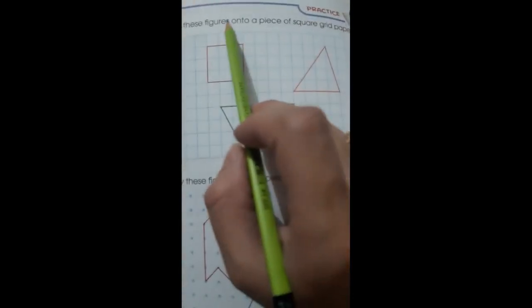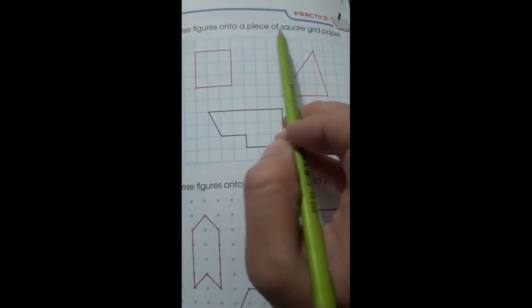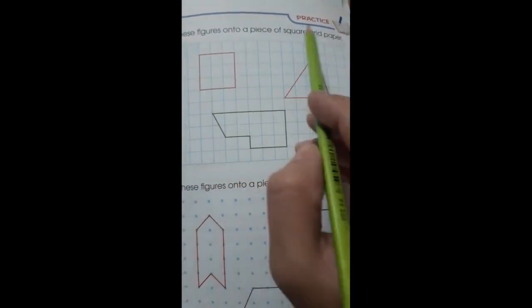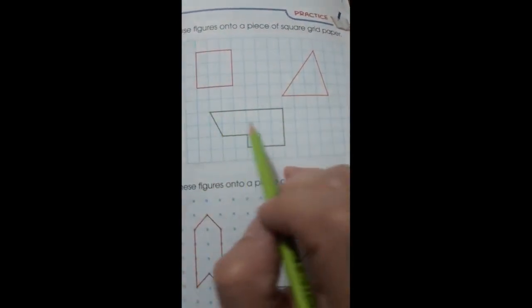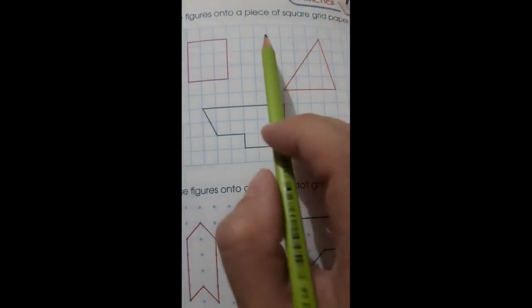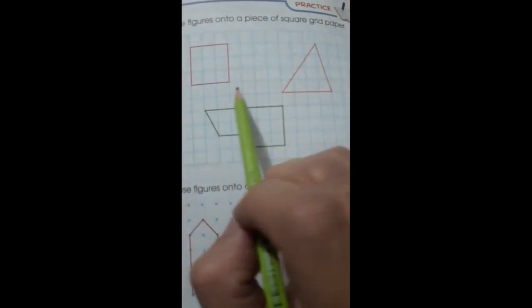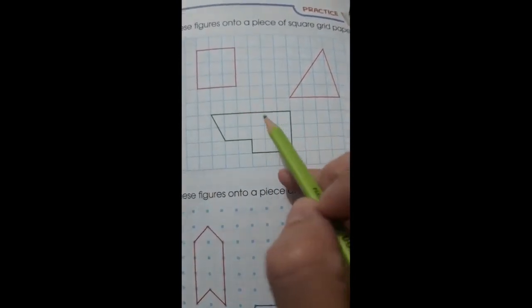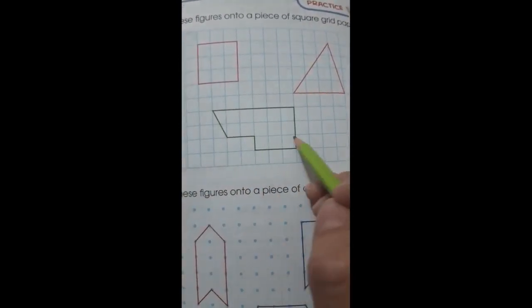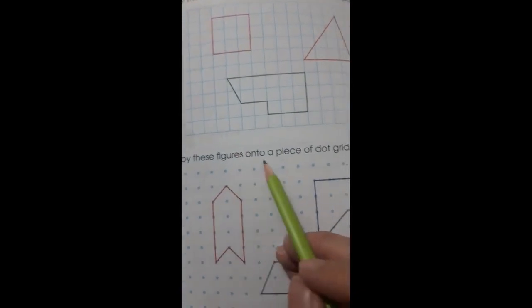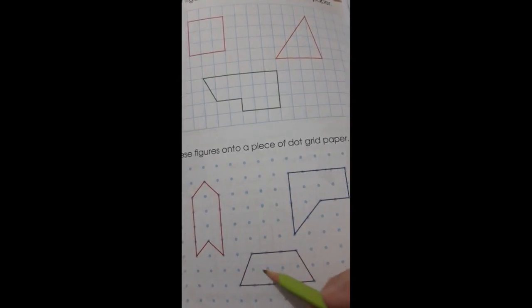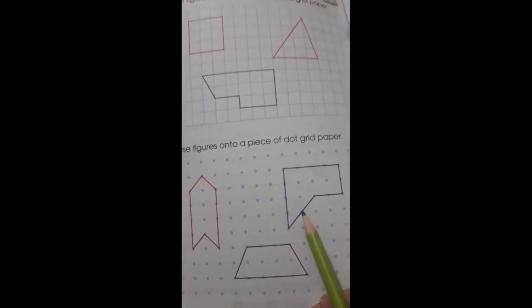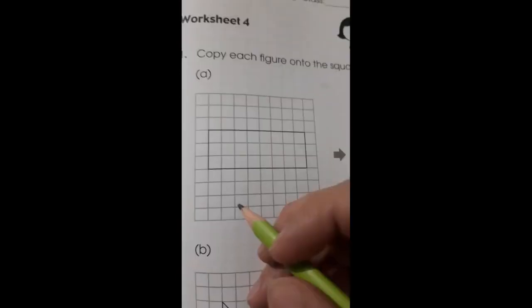Copy these figures onto a piece of square grid paper. This is the square paper. This is in your maths exercise book as well. You can make these shapes for copying figure on your maths exercise book. Copy these figures onto a piece of dot grid paper. This is also different figures. Students, copy it on your exercise book.